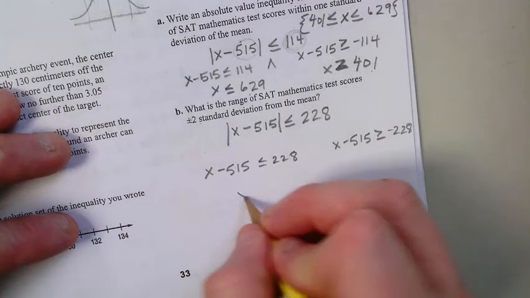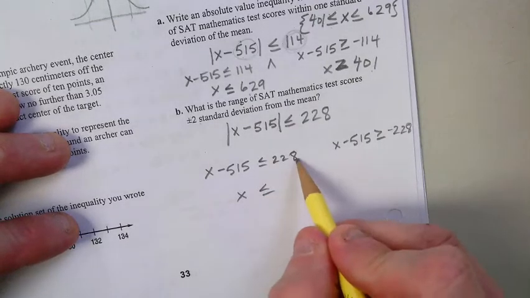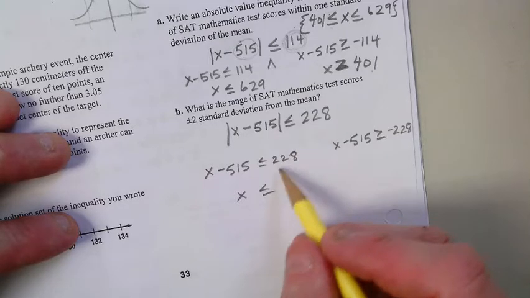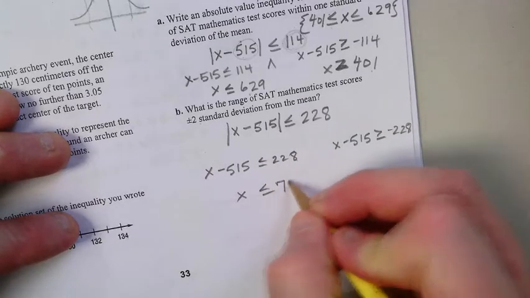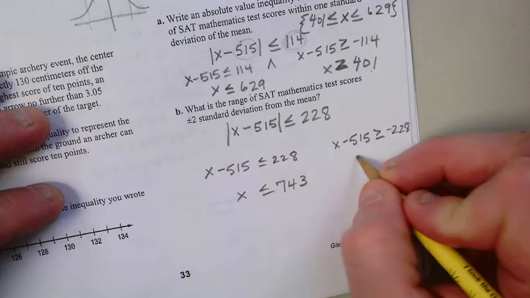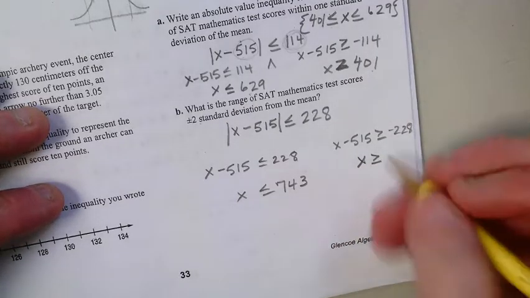So if we add that, let's see here, 743. Is that right? Let me think here. Yep, that looks good. And if we add 515 to negative 228, we end up with 287.